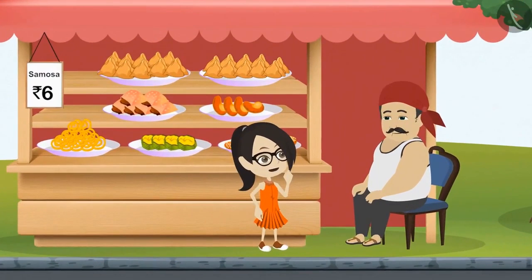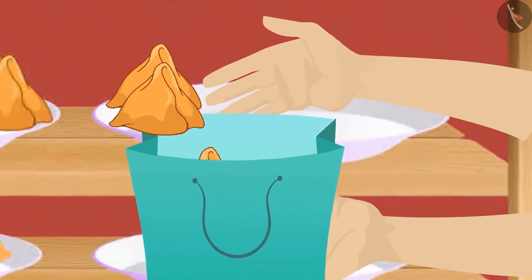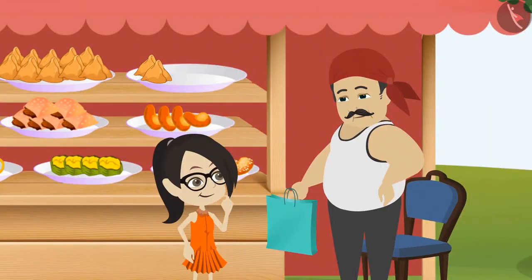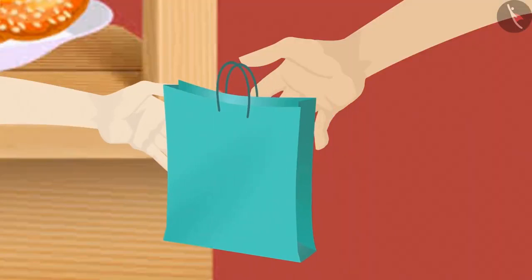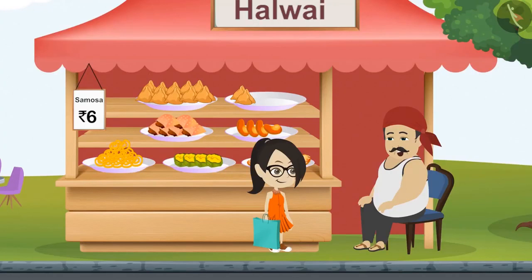Uncle, can you give me 8 samosas? Chaggu gave Vandana 8 samosas in a packet. Take this, Vandana, 8 samosas. Thank you, Uncle. How much should I pay? 1 samosa is for 6 rupees. At the rate of 6 rupees per samosa, calculate and give the money for 8 samosas.